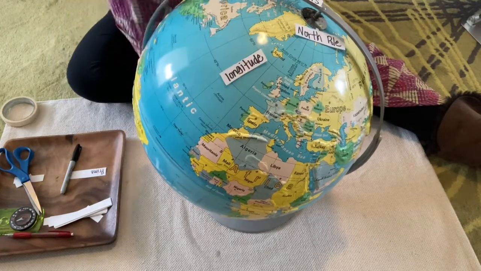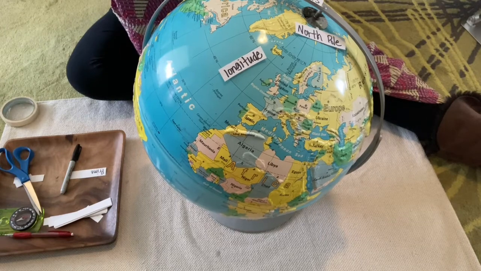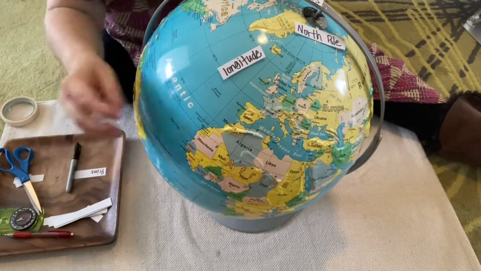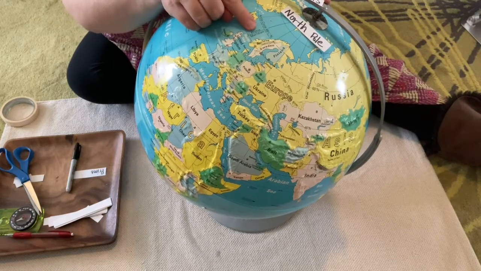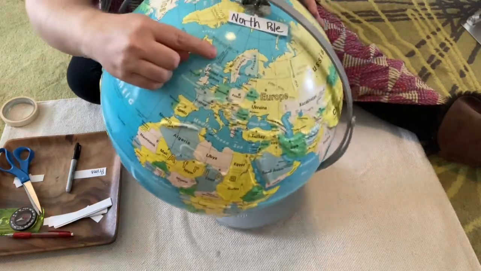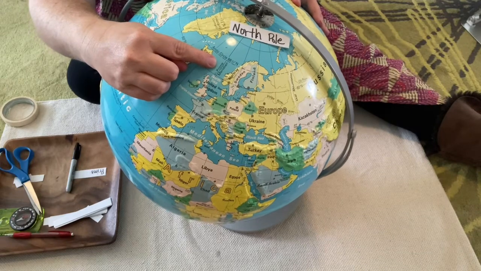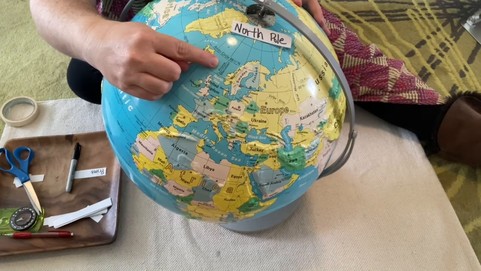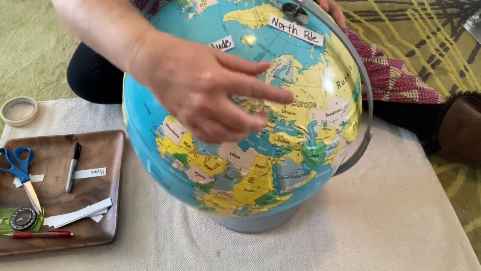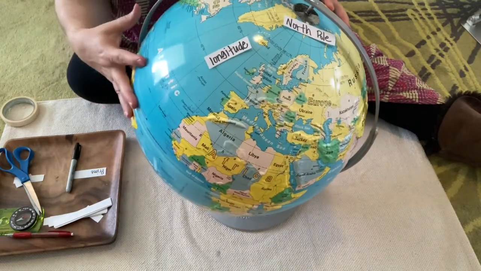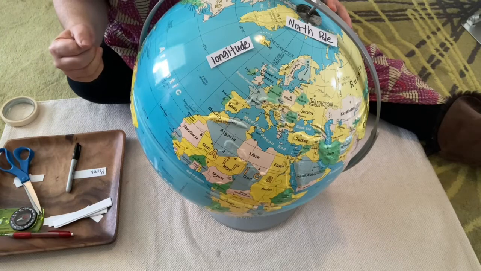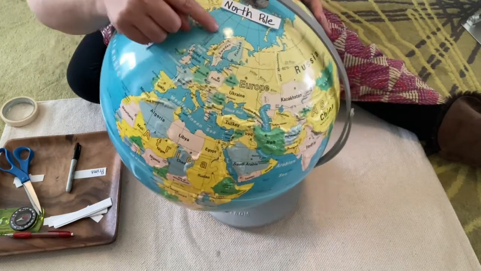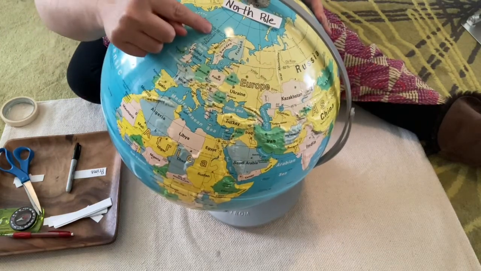Now, there's a very important line of longitude that we need to remember, and it is located in England. Here it is, the prime meridian. The prime meridian is 0 degrees. It separates the halves of our Earth or our globe. The eastern and the western half or hemisphere is separated by this line, the prime meridian.